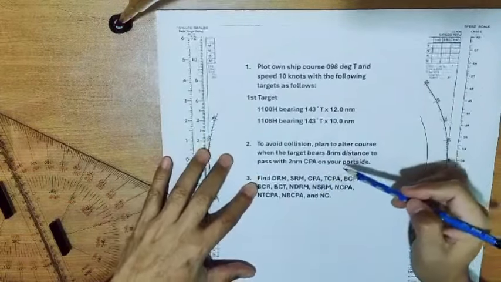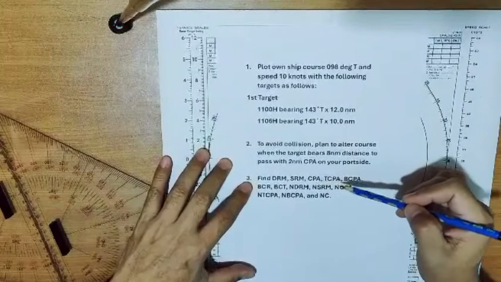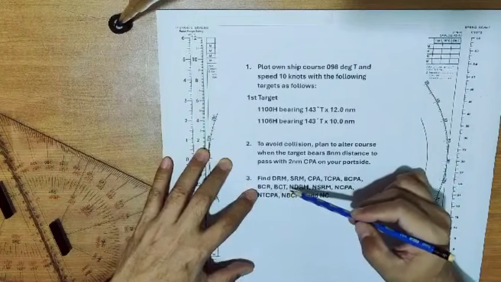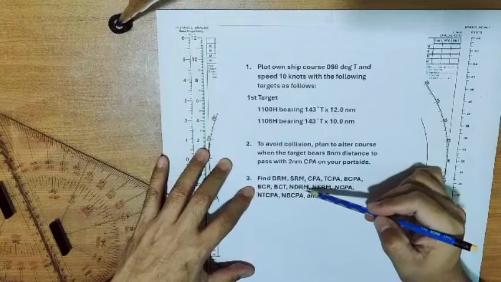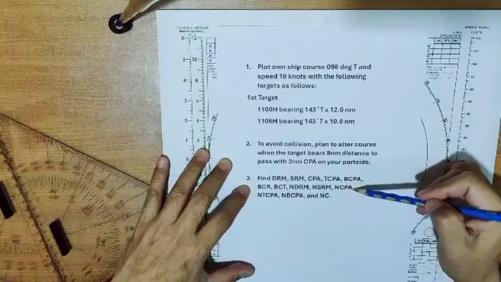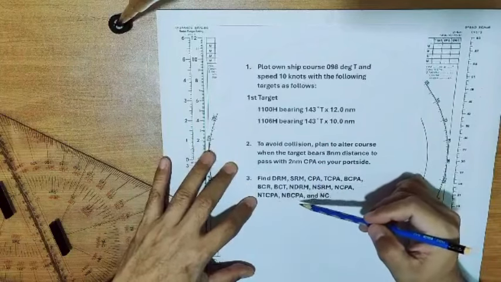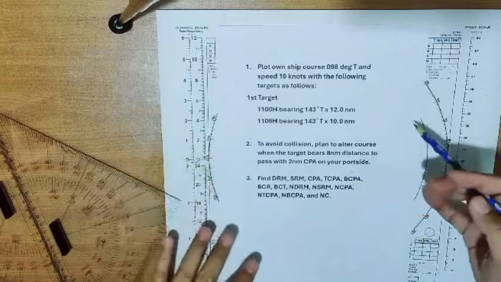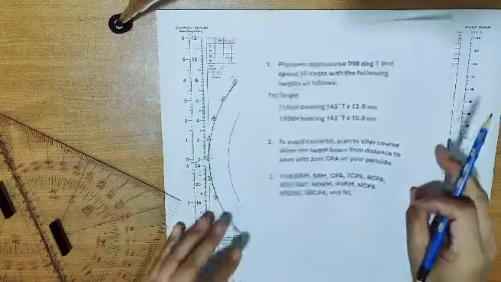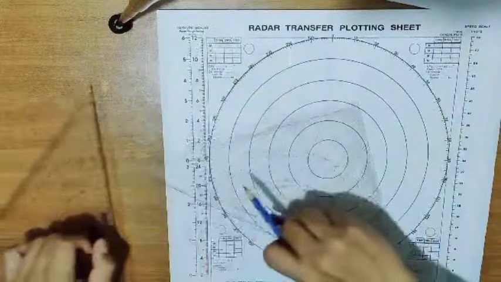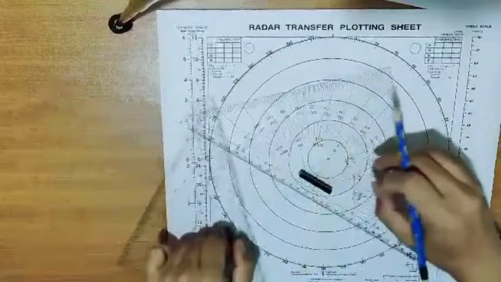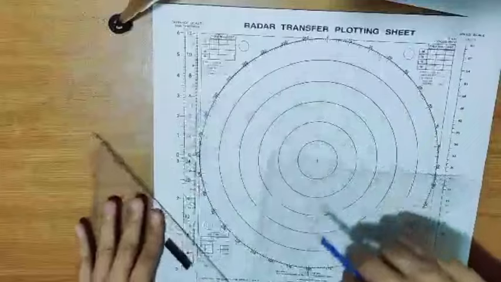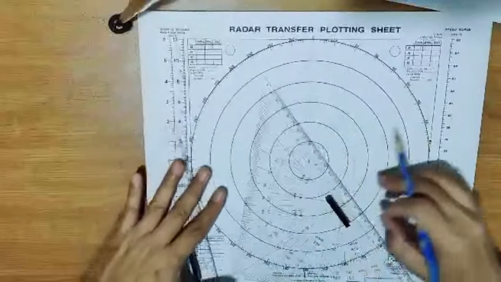Then required, find DRM, SRM, CPA, TCPA, BCPA, BCR, BCT, new DRM, new SRM, new CPA, new TCPA, new BCPA, and the new course. Okay, so let's plot the target. So 143.